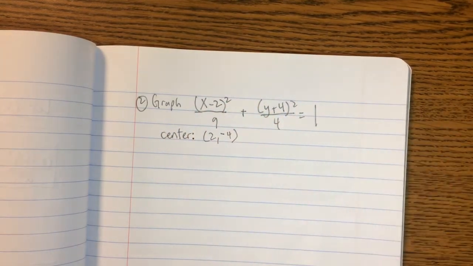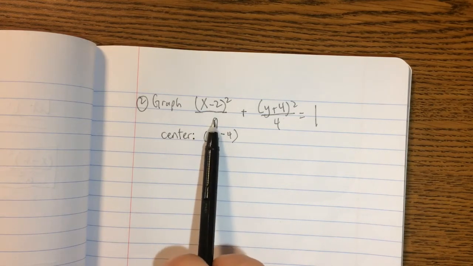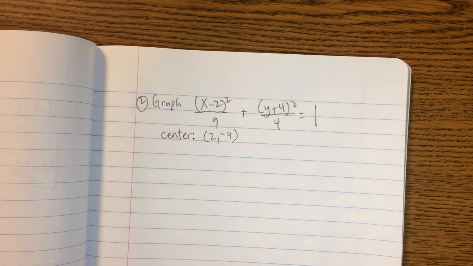Now I'm going to hold off on graphing anything yet until we've analyzed this. Since the number underneath x is larger, is this going to be a tall and narrow or a short and wide ellipse?